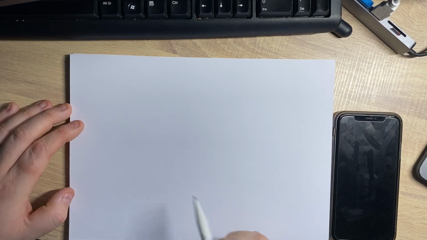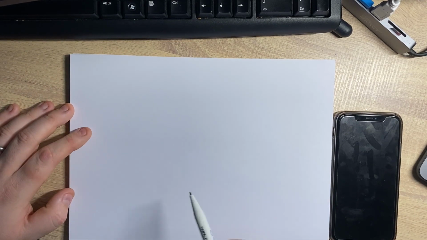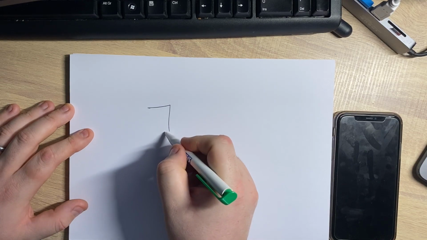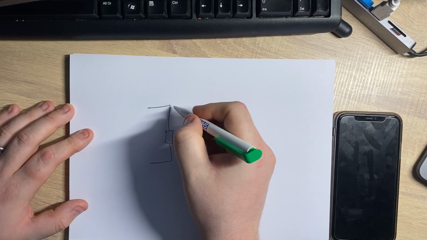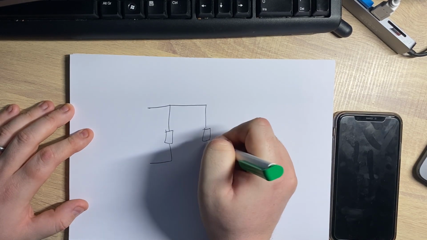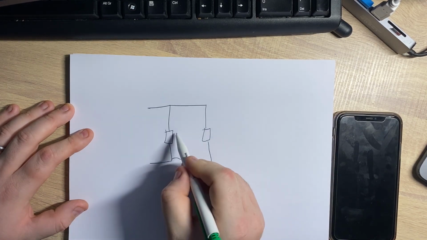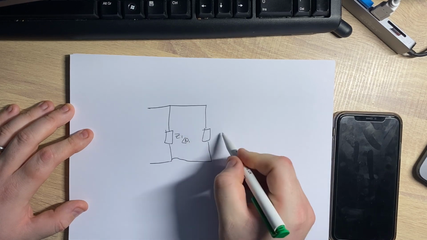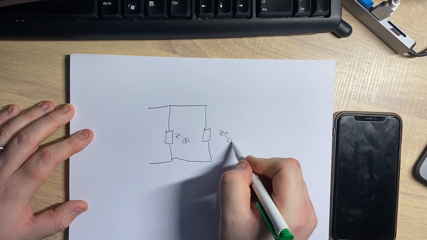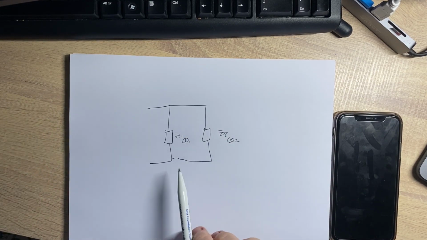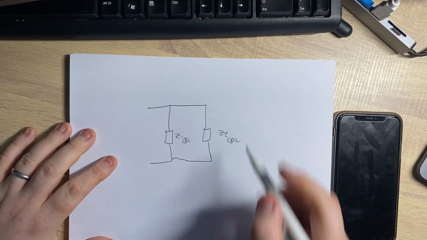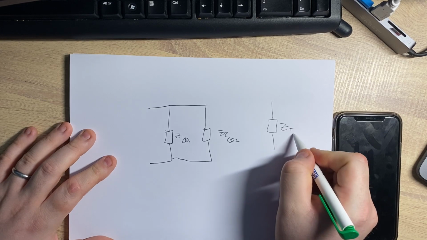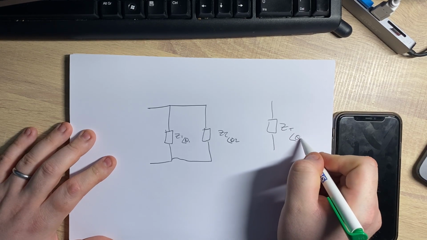Right, so the problem comes where we end up with two of these sources in parallel. I'm going to start off with them converted to impedances already, because we went through that in the last session. We've got Z1 at an angle of θ1 and Z2 at an angle of θ2. We want to reduce this down to one source of impedance called Z total at an angle of θ total.